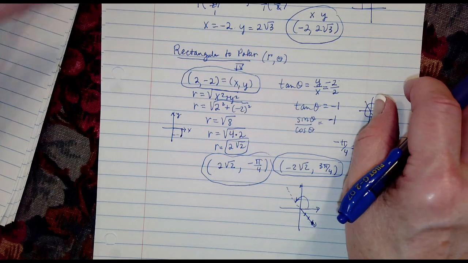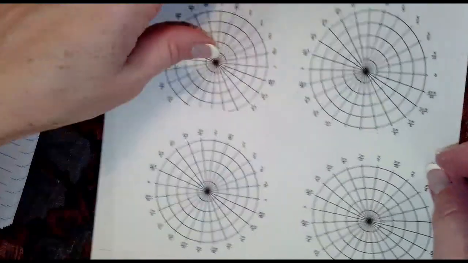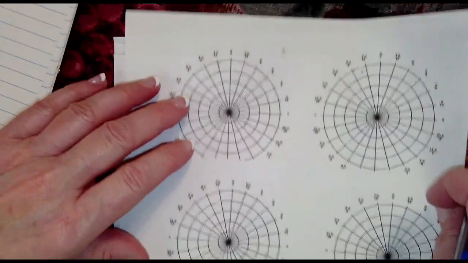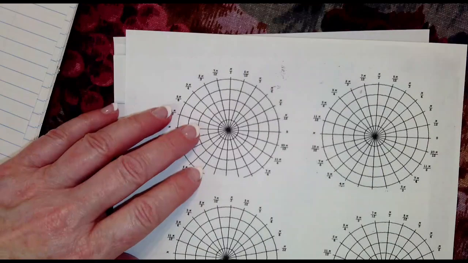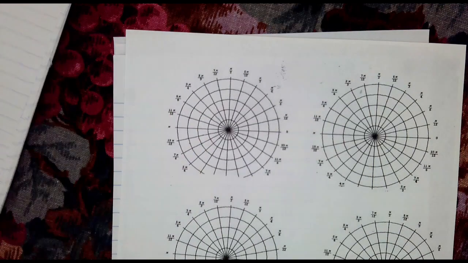All right, the next thing we're going to do is convert some equations into rectangular and polar. So we're going to grab one of those graphs so we don't have to always draw our own graphs, and we're going to grab our straight edge. The first one we want to do is to graph.